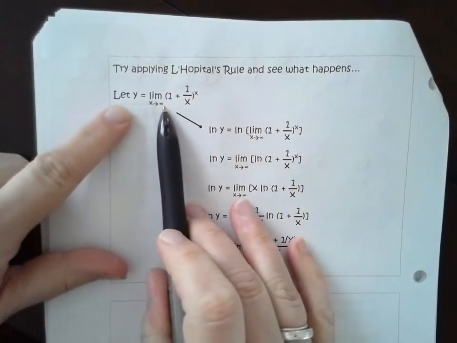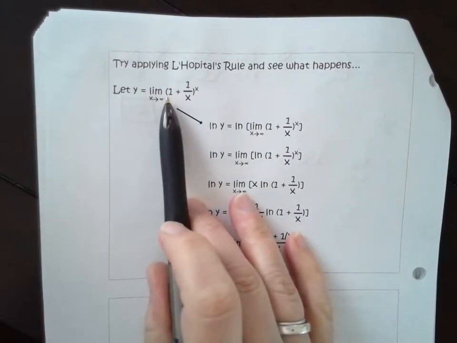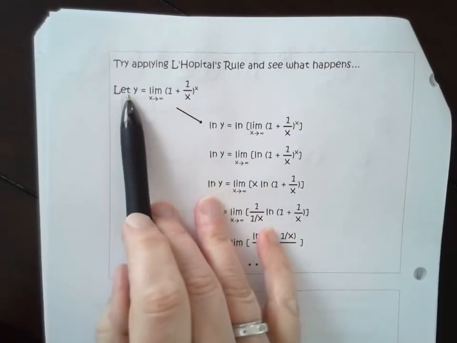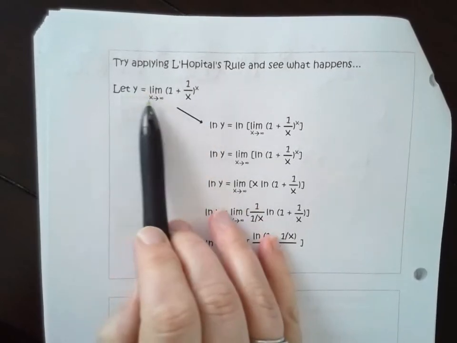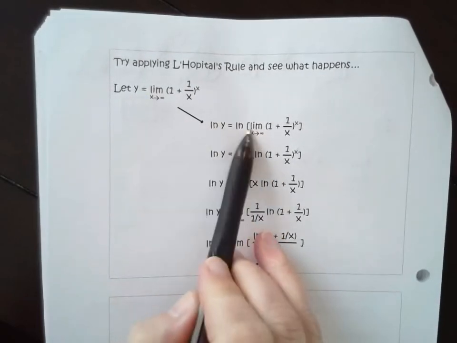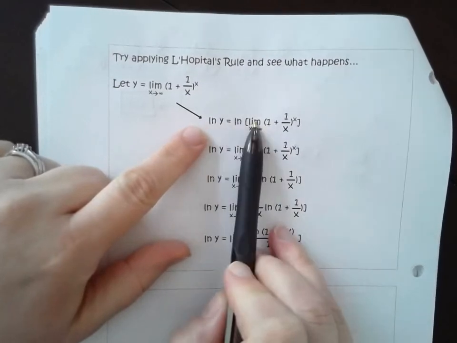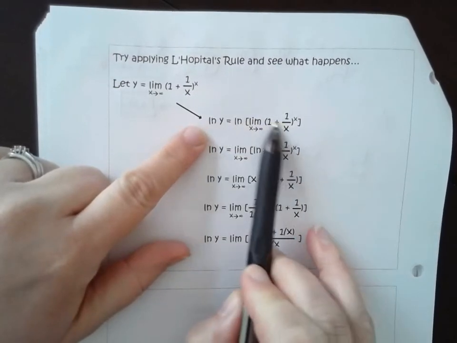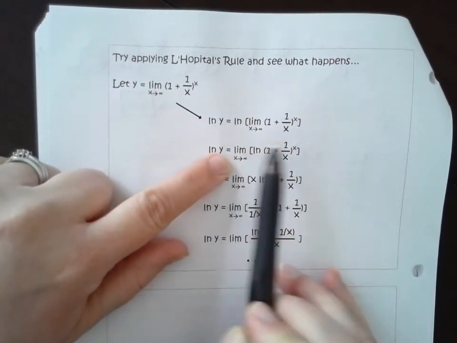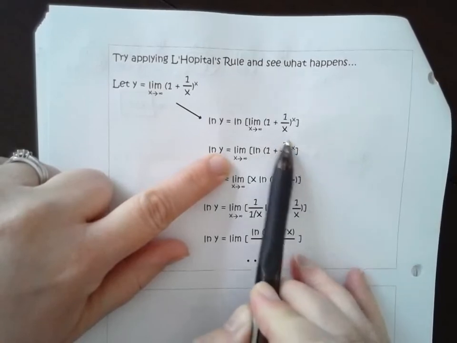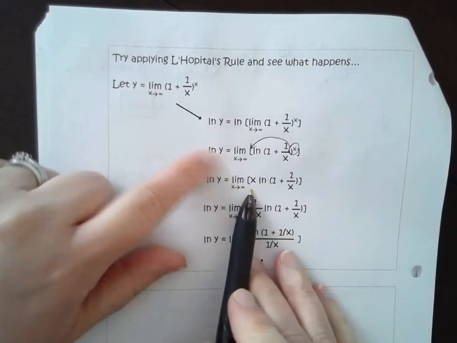So somebody went through the whole process of doing a proof of this particular theorem. So we've got y being set equal to this function. Then if I take the natural log of both sides, this is what I would get. Well, the natural log of the limit isn't really relevant. I want the natural log of what's inside, so I just reversed those. The rule for exponents in a natural log is that they can drop down out front. Right? We know that.